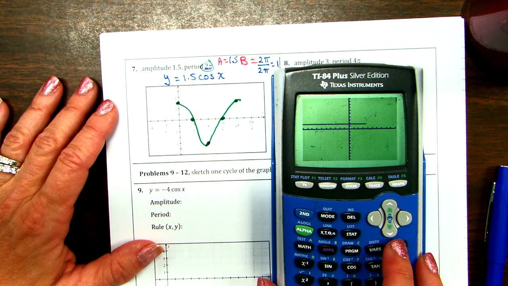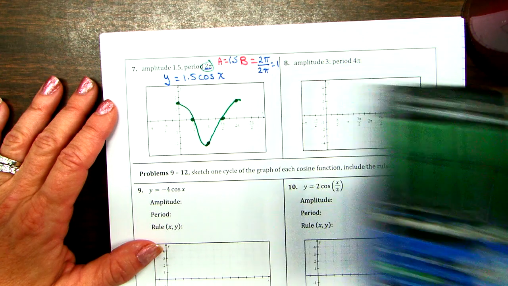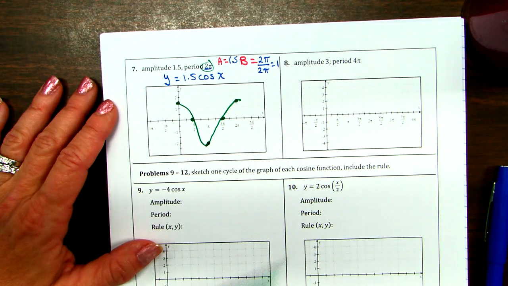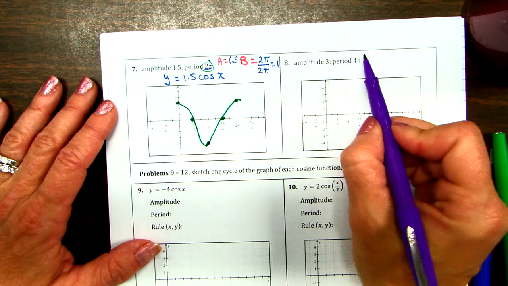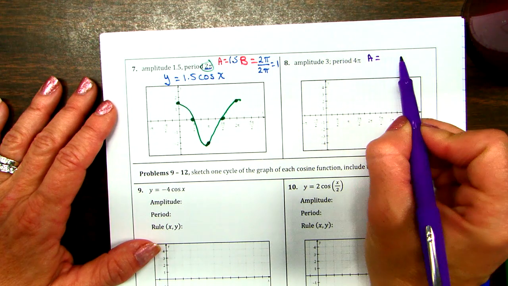Oh, I gotta change it to radians. I'll graph it for you so you can see what it looks like really nice. Okay, and let's keep going. Finish up 2 more together.